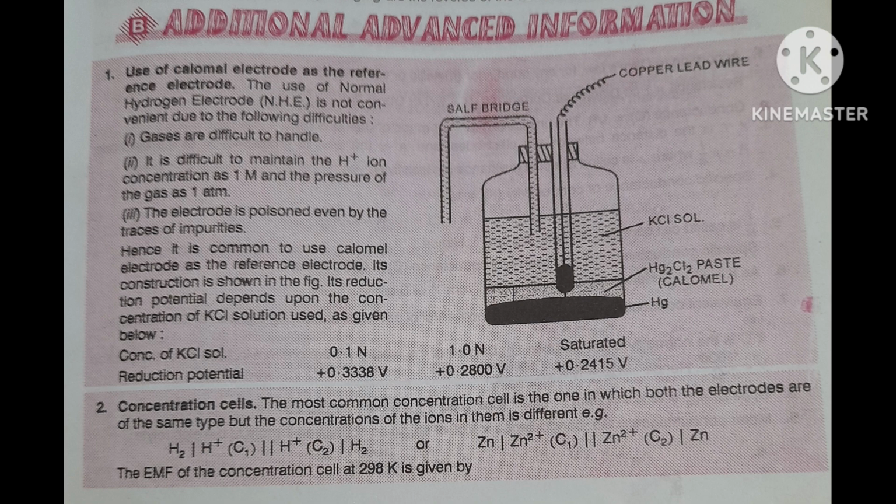If you want to know the other unknown, a copper wire is used as the connection point, as you can see in the diagram. In the middle a voltmeter or ammeter will be there, and both electrodes will be joined by a salt bridge. Correct? Already I have discussed this.